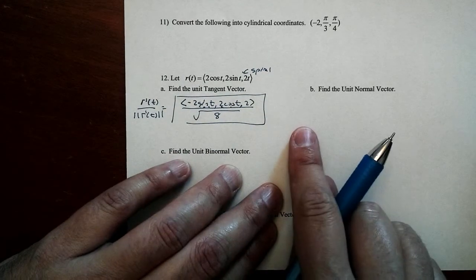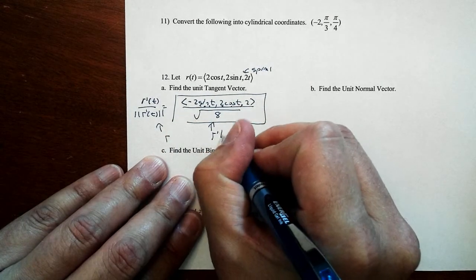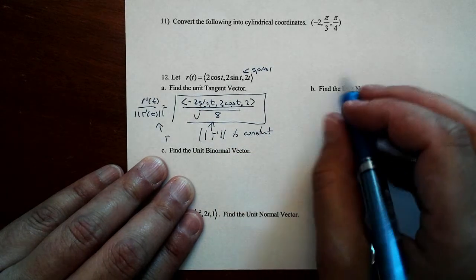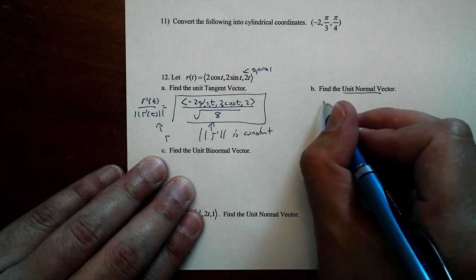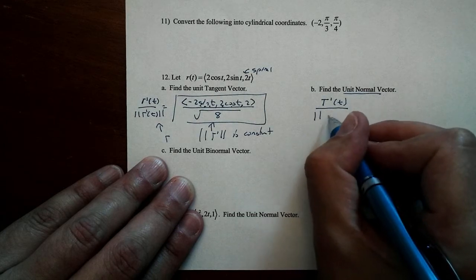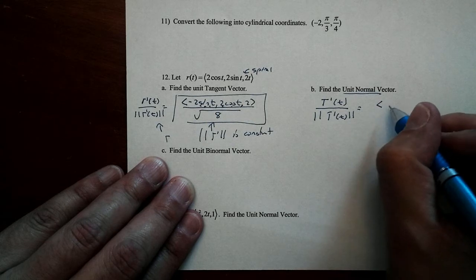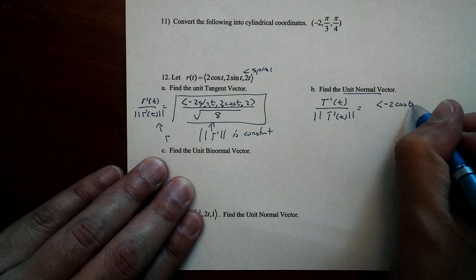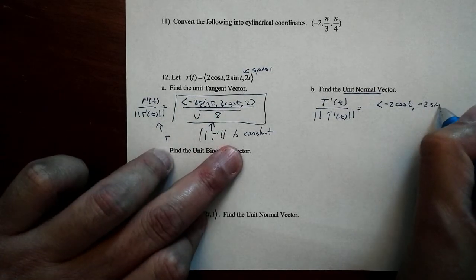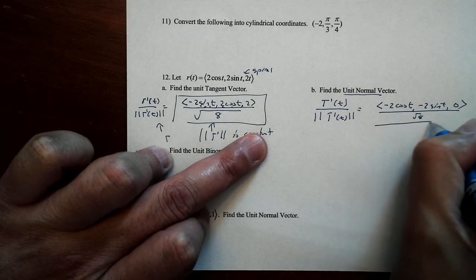To get the unit normal vector, remember the magnitude of r prime is constant, which we like, and because of that, we can use our shortcut to get the unit normal vector, which would just be the derivative of T, T prime of t, over its magnitude, which is going to be negative 2 cosine of t, negative 2 sine of t, 0 over root 8, right? But then I've got to divide by its magnitude.